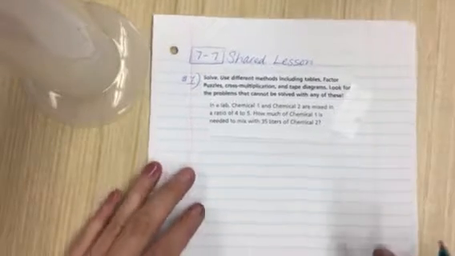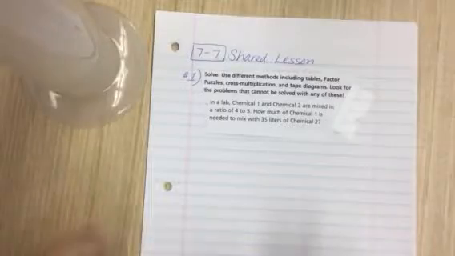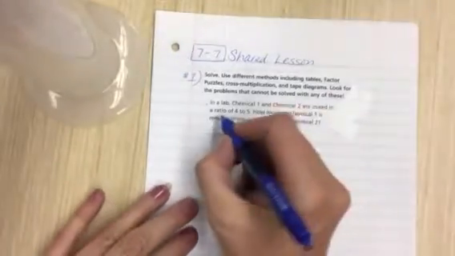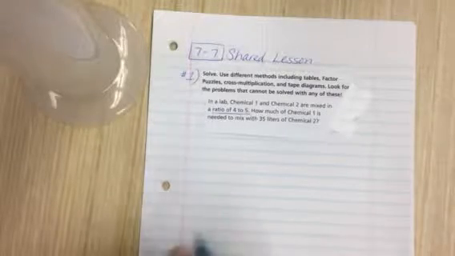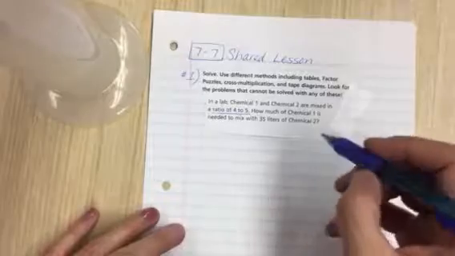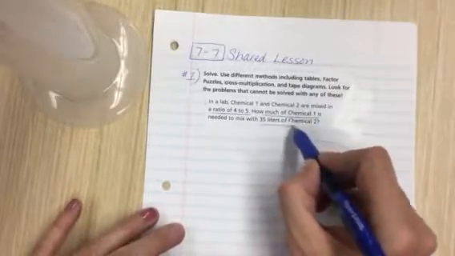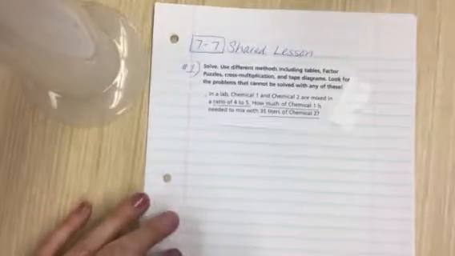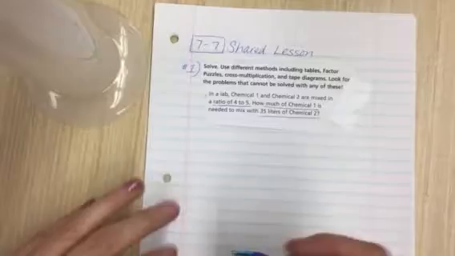So let's take a look at our first one. In a lab, chemical 1 and chemical 2 are mixed in a ratio of 4:5. How much of chemical 1 is needed to mix with 35 liters of chemical 2? So we're trying to find out chemical 1, but we know that there's a total amount of chemical 2 of 35 liters. For me, I kind of like the tape diagram for this one.